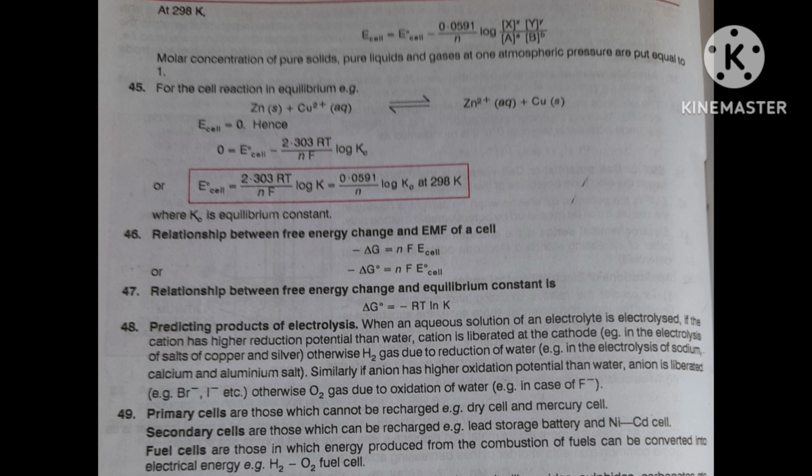Then the main cause of corrosion is the oxidation of the metal, as I briefed you. Now, rusting or rust. What is rust? In rusting also the same thing happens. For any metal, oxidation is responsible for corrosion. What is rust?